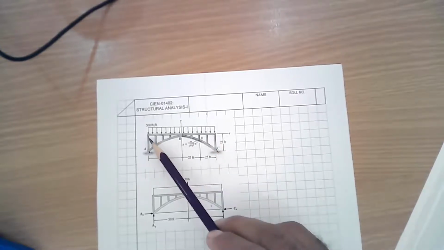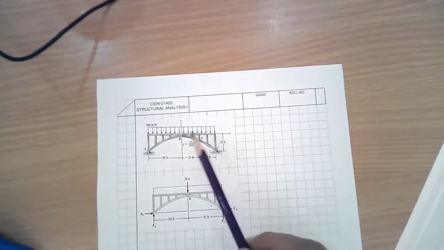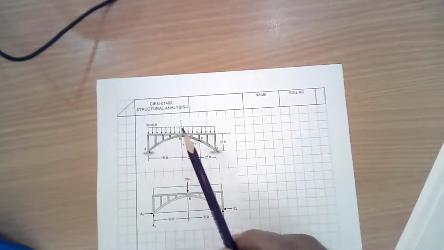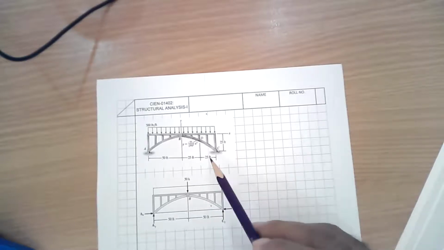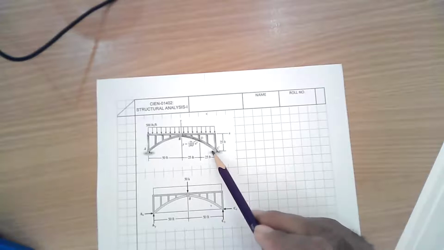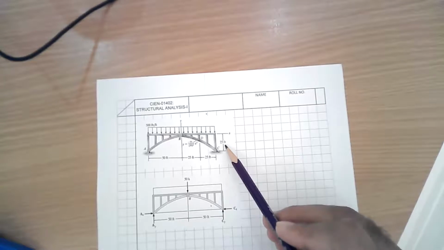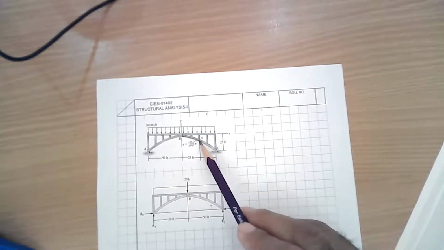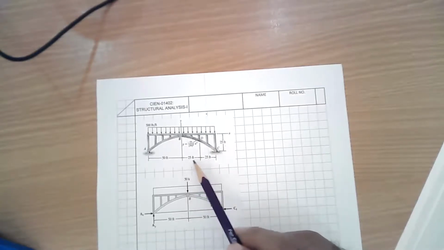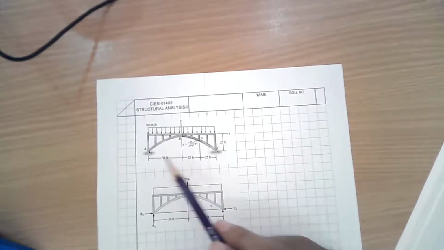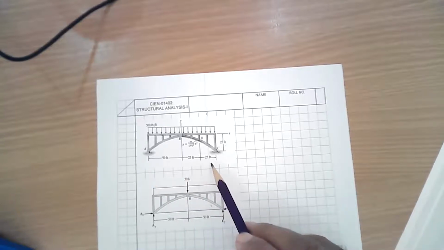Then we have a deck slab, and on the deck slab there is a uniformly distributed load which is 500 pounds per feet. Then we have a center line rise which is 25 feet, and this line is the spring line. This one is the center line rise, so that's 25 feet. And at point D, there's a 25 distance located from the point B. So in total, the span is 100 feet.